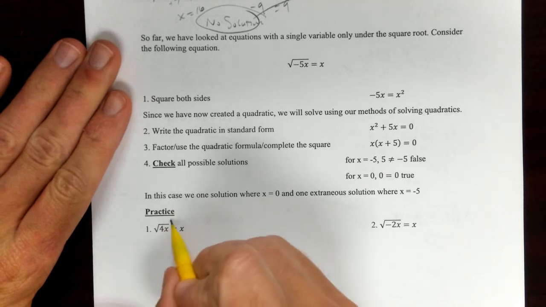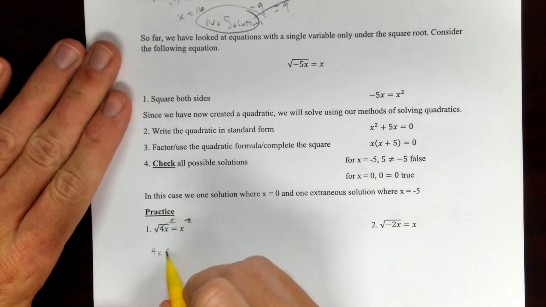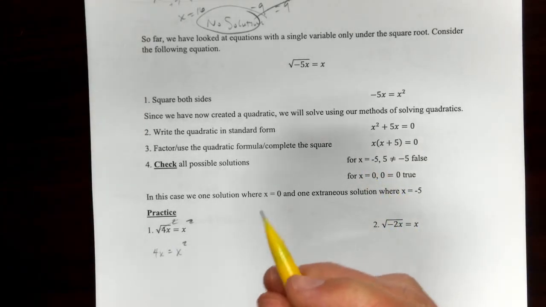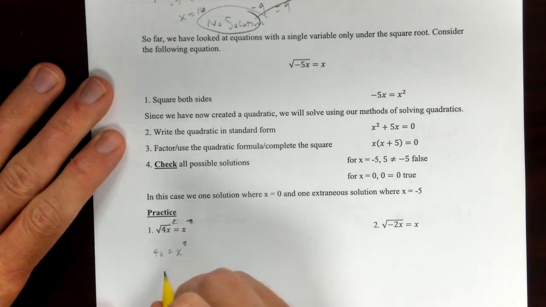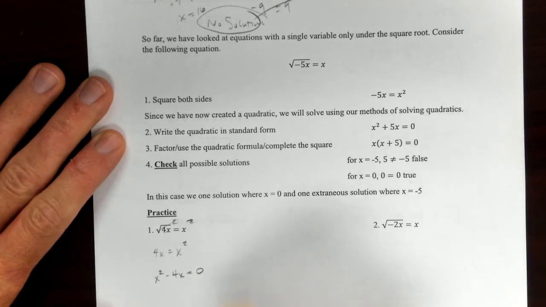We're going to square both sides. Bam, bam. That cancels out. I've got 4x equals x squared. Next step, I want to get the x's on the same side so that I can solve for x. So I'm going to subtract 4x on both sides. X squared minus 4x equals 0. I'm going to factor out an x because that's the GCF here. So x times x minus 4 equals 0.